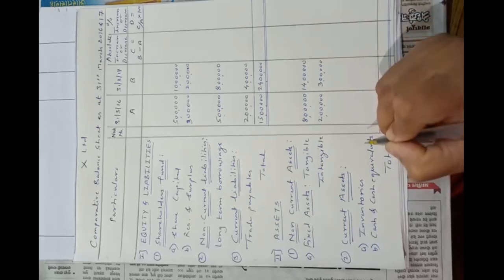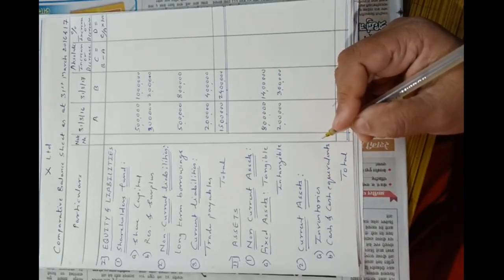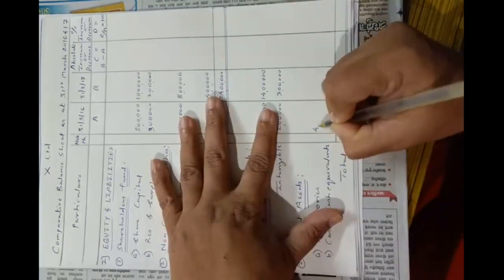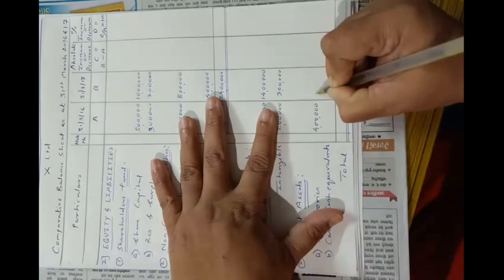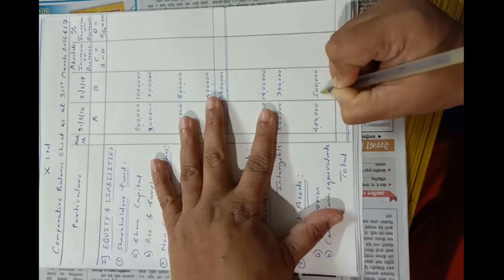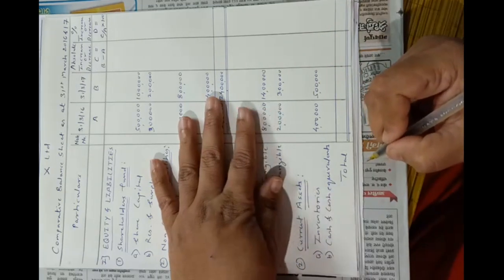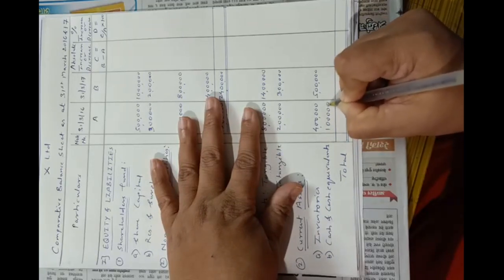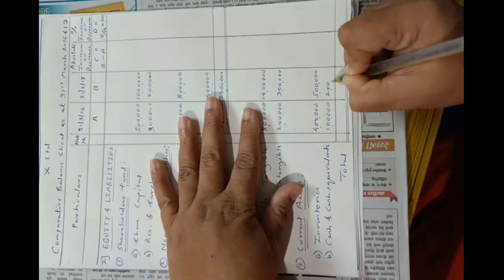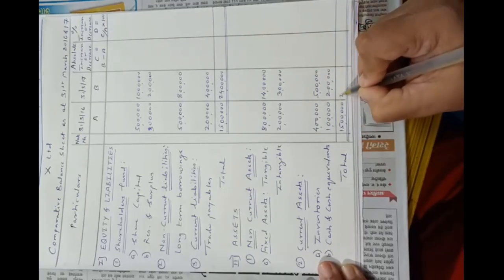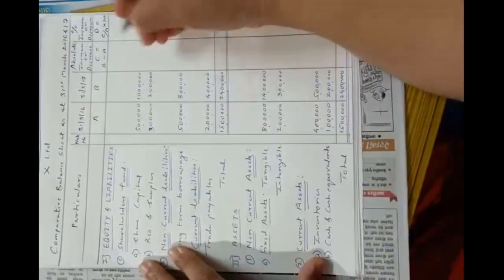So 2 and 3. Then inventories 5 and 4, 4 lakhs and 5 lakhs. Cash and cash equivalents, and now the total, this is 15 lakhs and this is 24 lakhs. Okay, now we will calculate increase and decrease column.